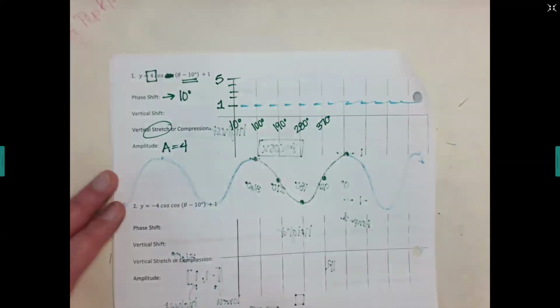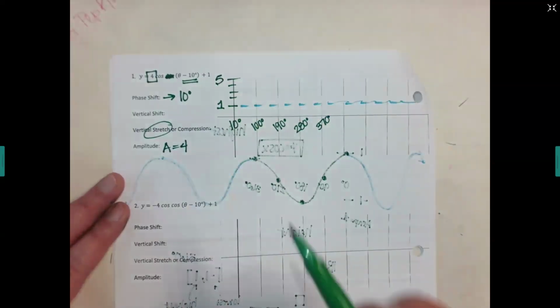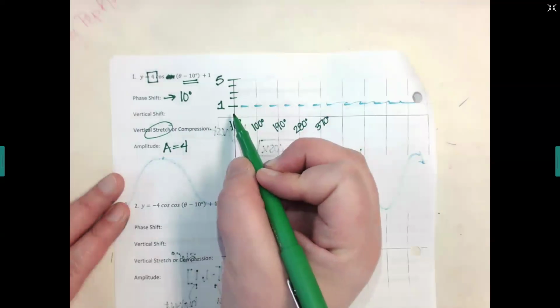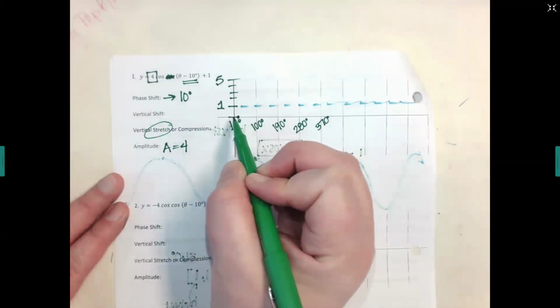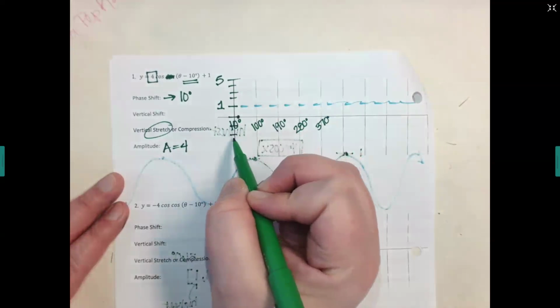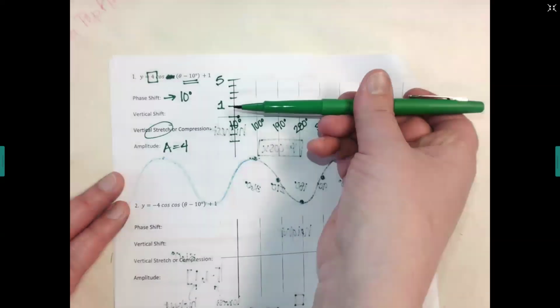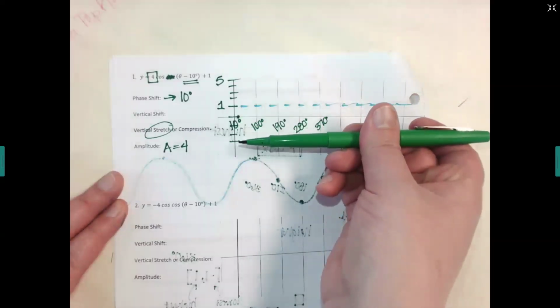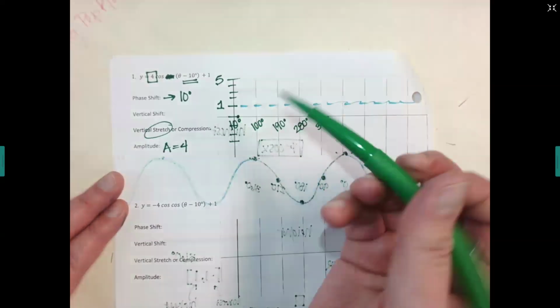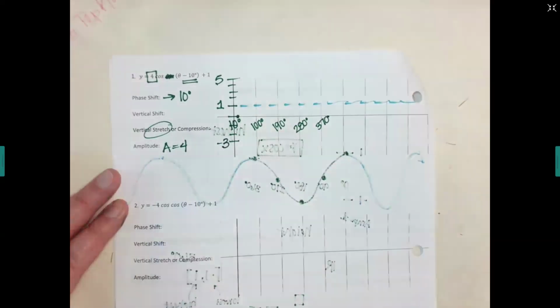Then you're going to go back to 1 and you're going to count down 4. So when I go down, I'll be at 0 is my first point, then 2, 3, 4. What is my low point going to be? If I start at 1 and I count down 4, what will this bottom point be? -3. But the reason it's not -4 is because remember, I was already at 1.